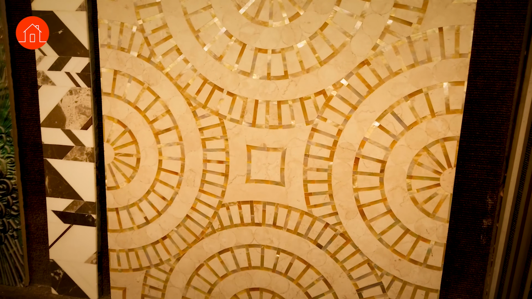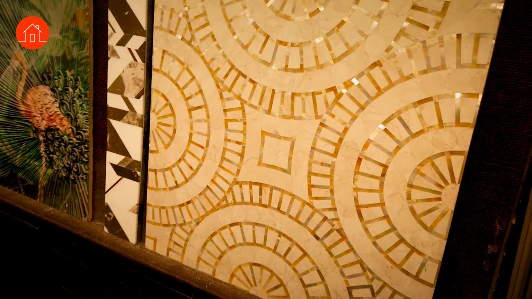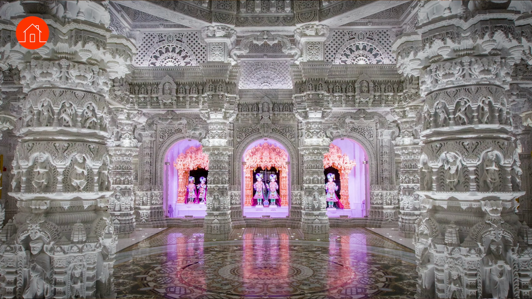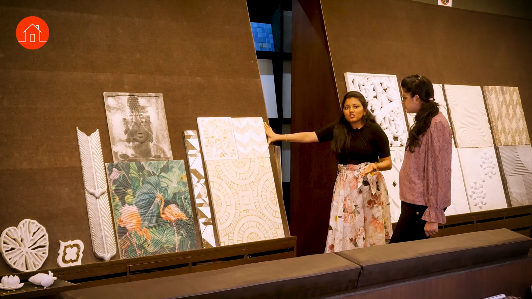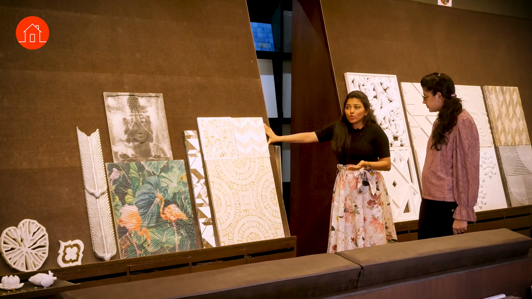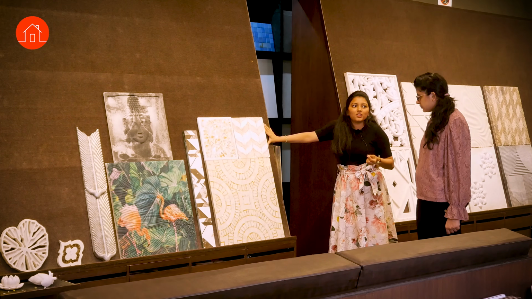So these particular products, people love to use in interiors, like your foyer entrances, mandir flooring. All of these come from the palaces that we have. If you go to Rajasthan especially, and you go to the palaces there, you will see all of these inlay work, karigari work.